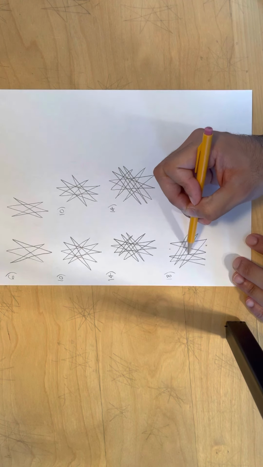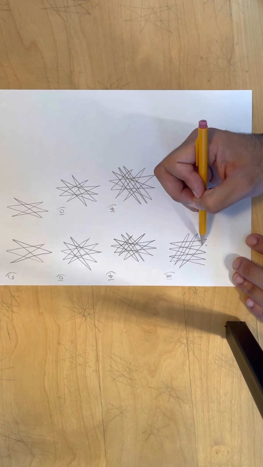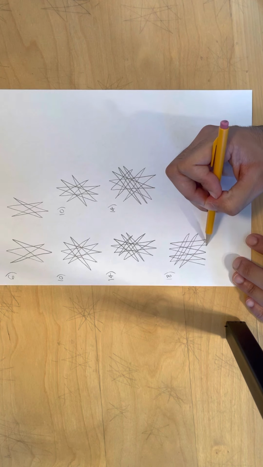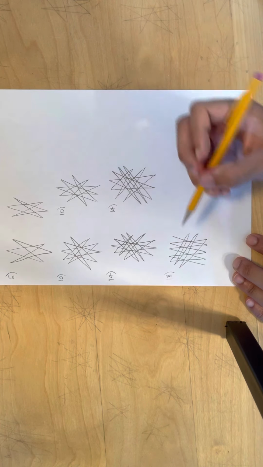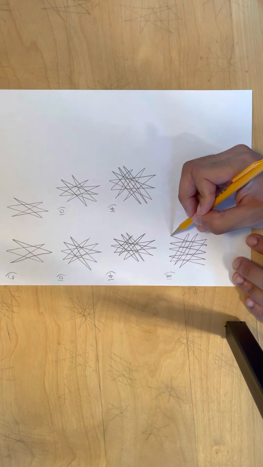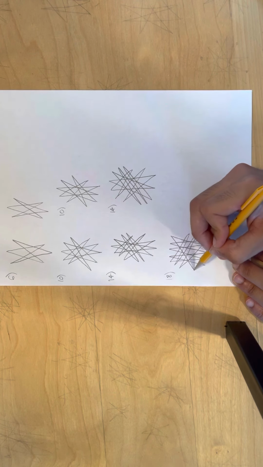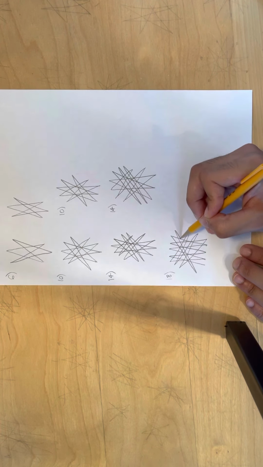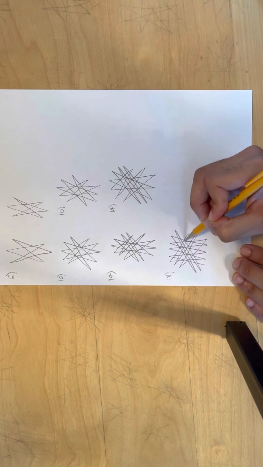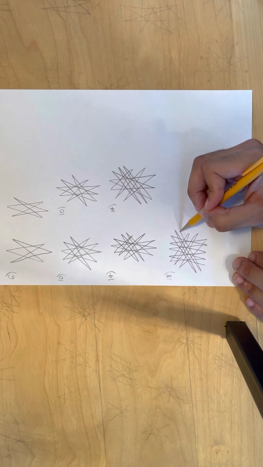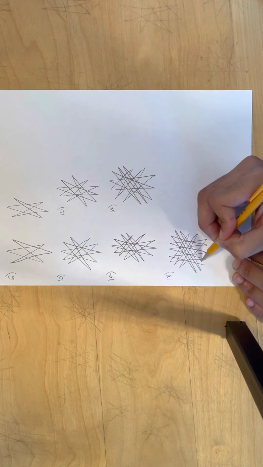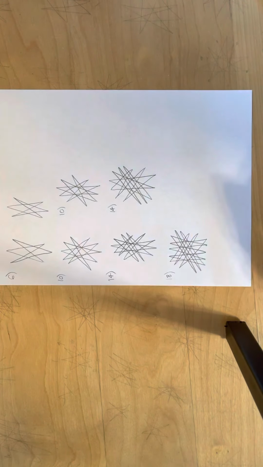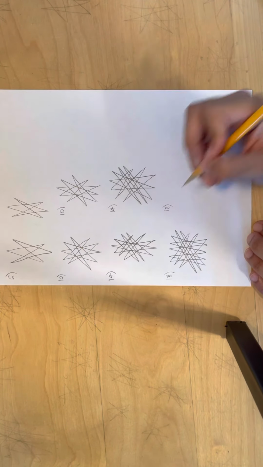10, 11, 12, and then back to the top right. 13. And then we do 2 more zigzags here. 14, 15, 16, 17, and then back to the start for 18. So I'll do 18 one more time.